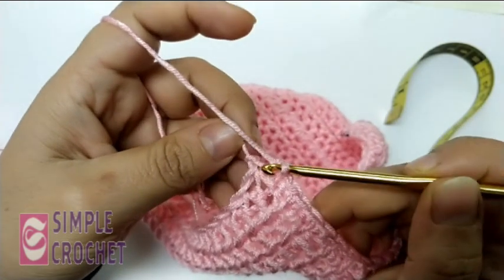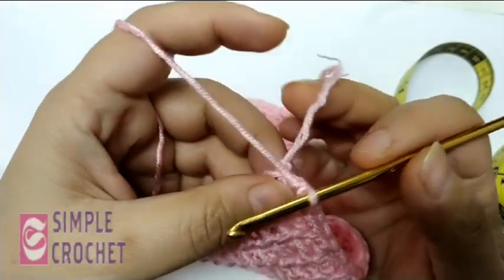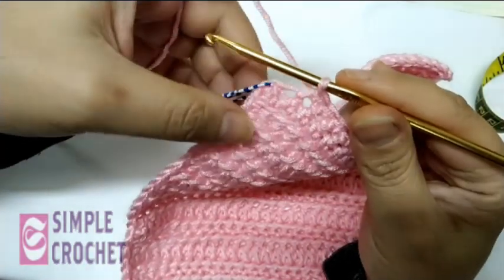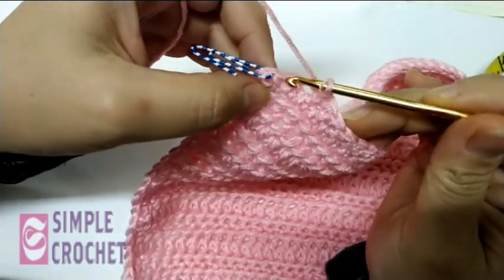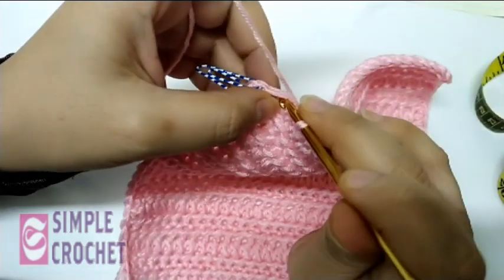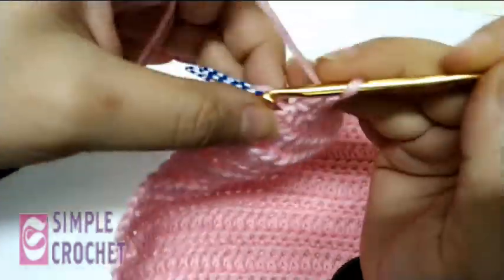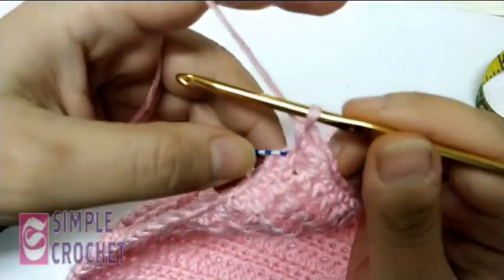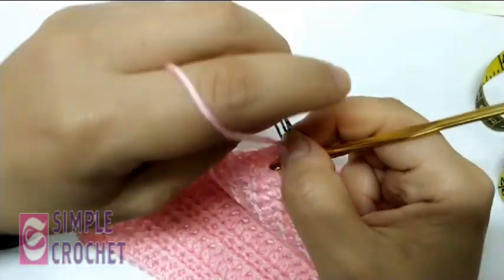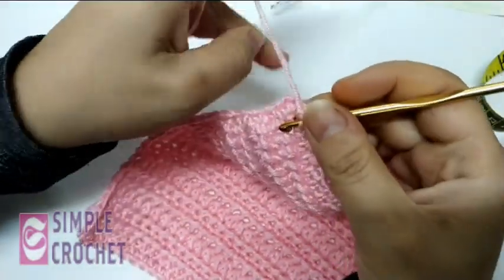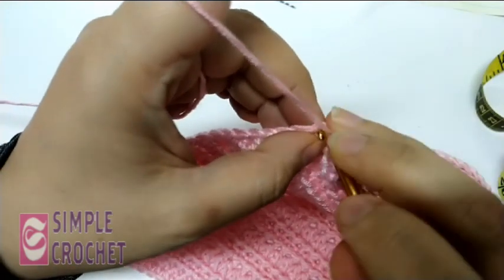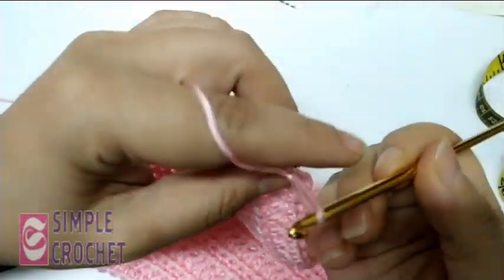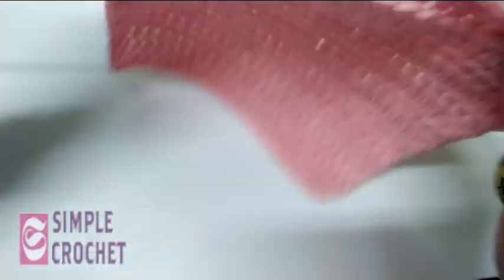And now I have reached the corner here, and I'm going to do 3 single crochet. Now I have reached the end of my row, and this is the chain that I made, and this is the last one in the row. I'm going to do 3 single crochet, 1, 2, 3, and just join this in the stitch that I made here, the first one. The first one is better, like this, and just pull the yarn and cut it.